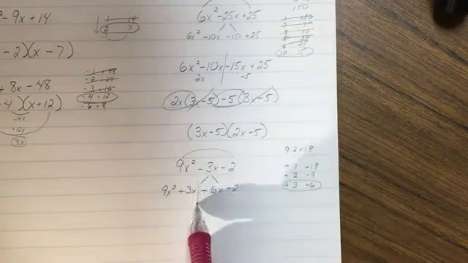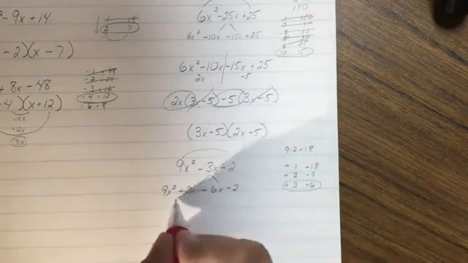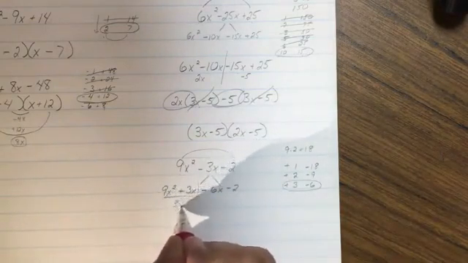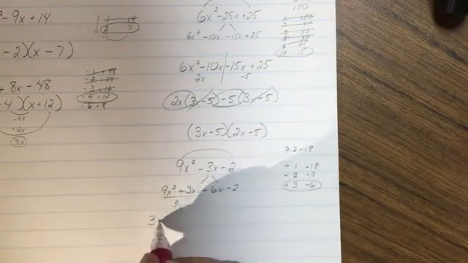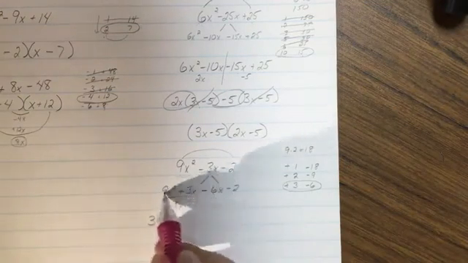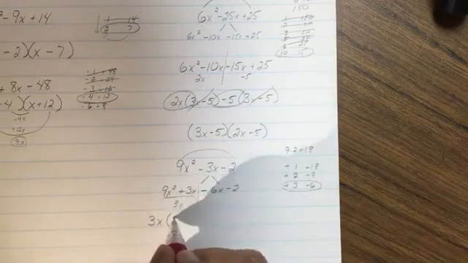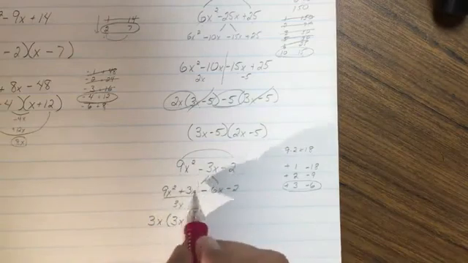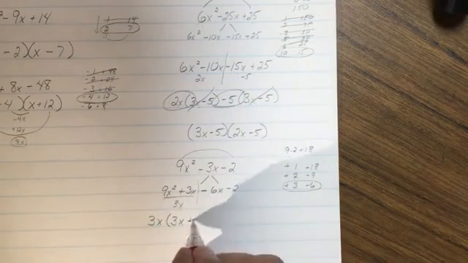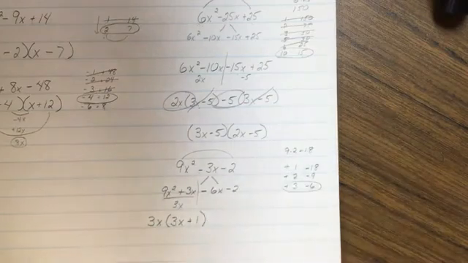Again, I'm going to group. I see a 3x. What I divide by comes to the front. 9x squared divided by 3x leaves me a 3x. 3x divided by 3x leaves me a 1, not canceled.